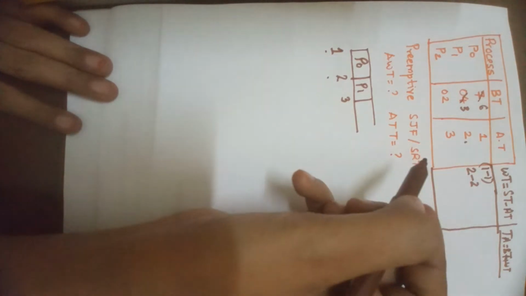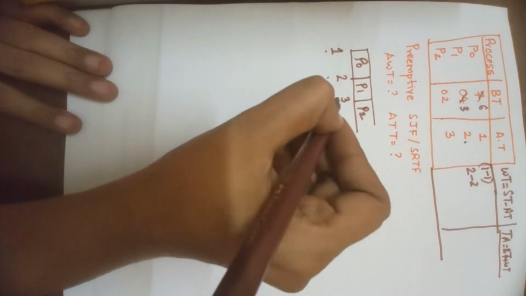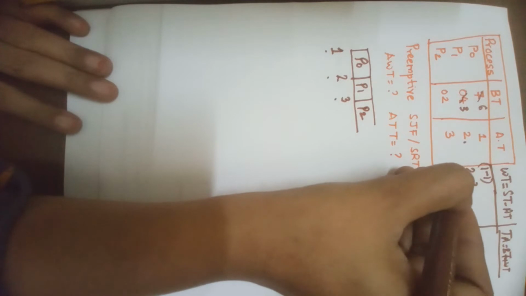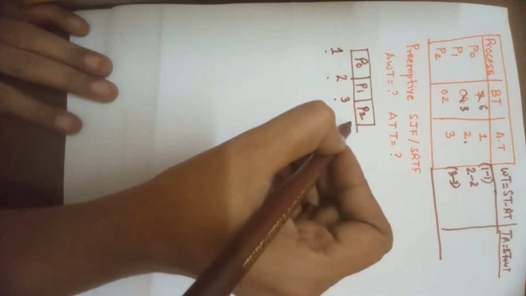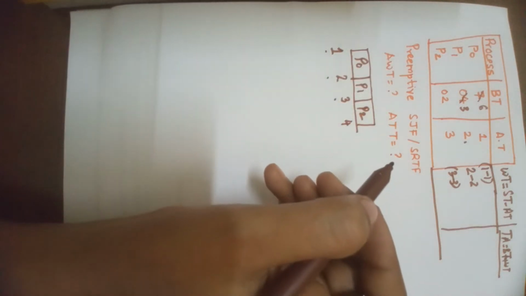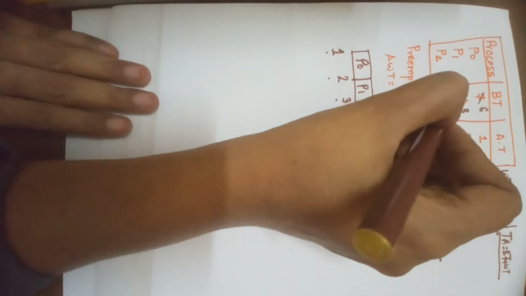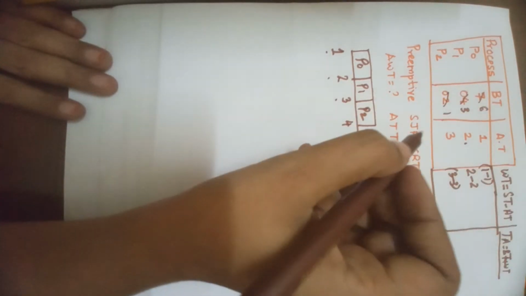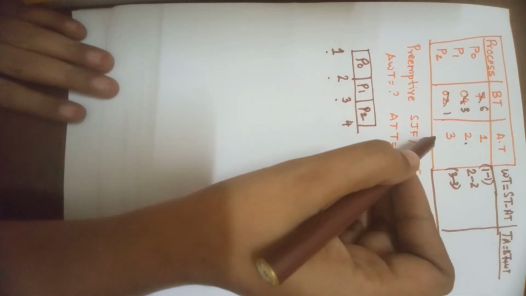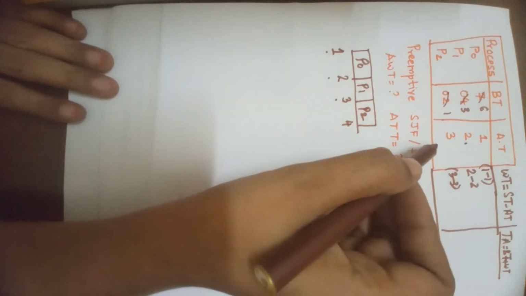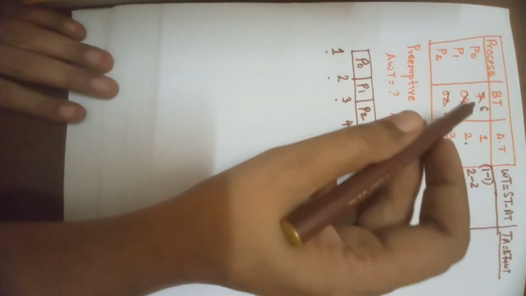So P2 is given the chance. The start time of P2 is 3 and the arrival time is 3. As we are discussing preemptive, P2 will be executed for only one time slot, so the remaining time of P2 will be 1. Now we reach the fourth time slot, but in the question the fourth arrival is not given. That means all the processes have now arrived.